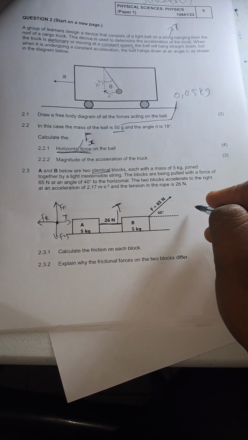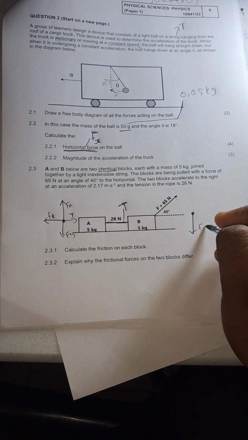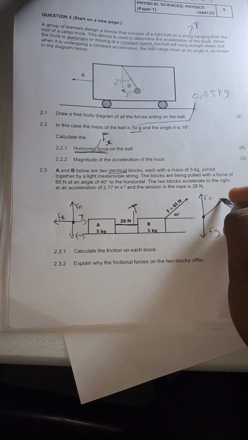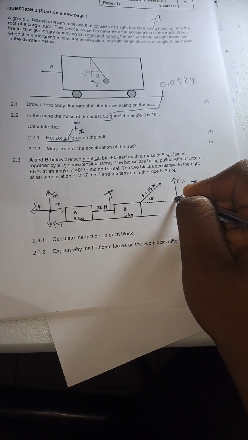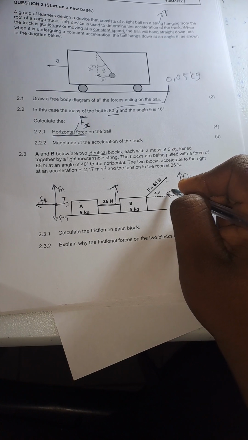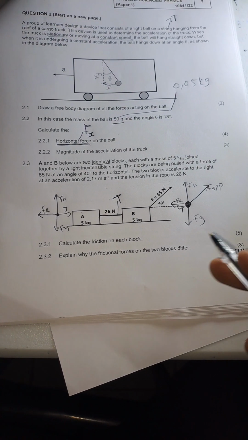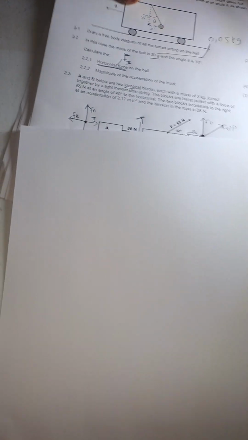Then let's go to this one. The free body diagram always helps us to know the forces that are acting on the block. So I have Fg there, Fn there, F applied. Wherever there is a force applied, there is friction. So now I'll have my friction, and then at the same time I'll have my tension. You see, tension and friction are acting in the same direction. So now we can calculate the friction on each block. As you can see, we were not given the mu k. So it means we are going to apply F net is equal to ma, because we are not given mu k.